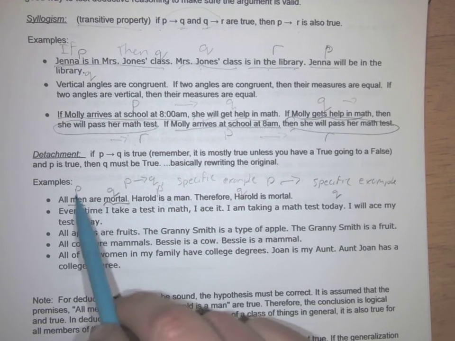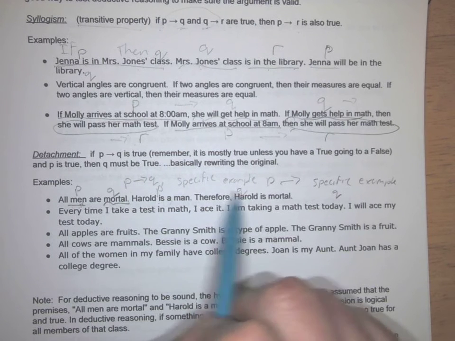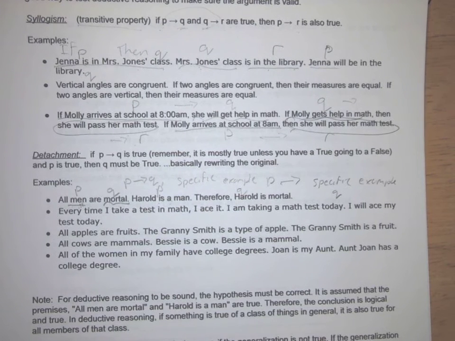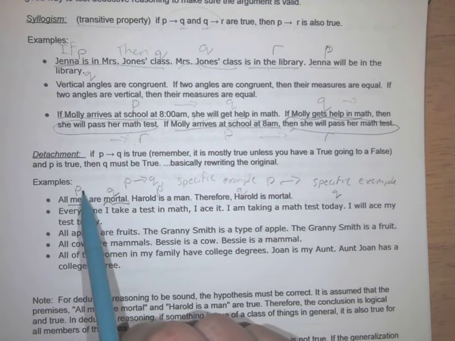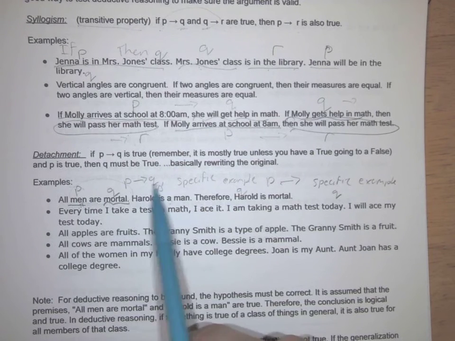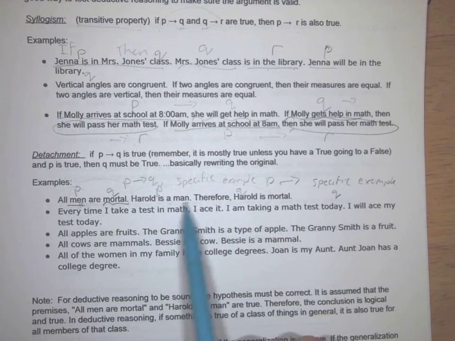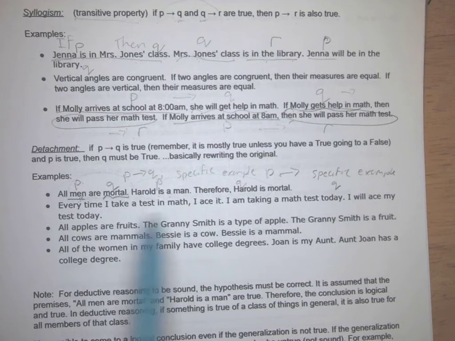Right? So all men are mortal. This is the general statement. This is a specific statement. And remember, when we're talking about deductive reasoning, it goes from general to specific. So this is a general statement, and then we see basically a specific version of this. That's a detachment.